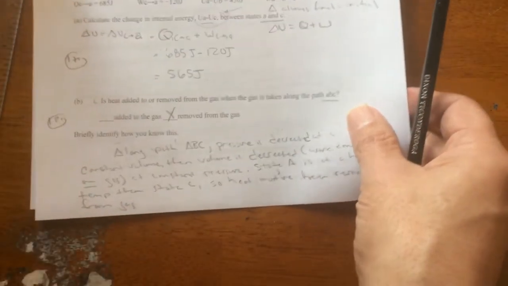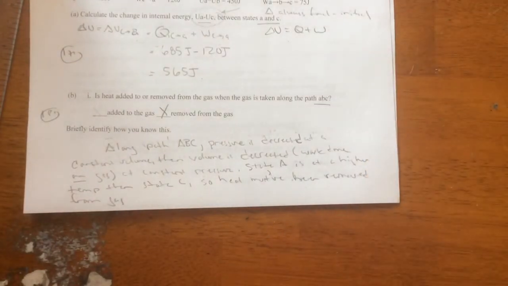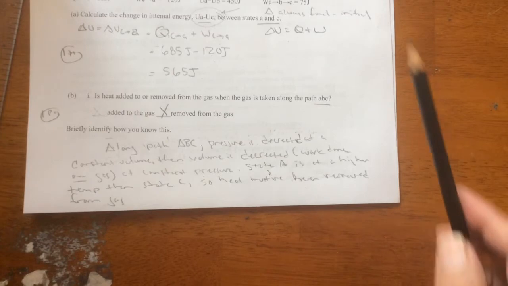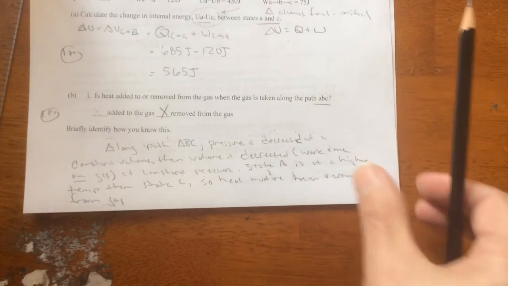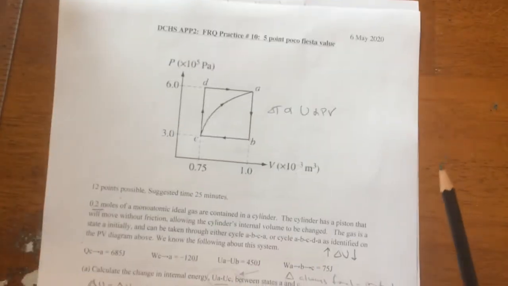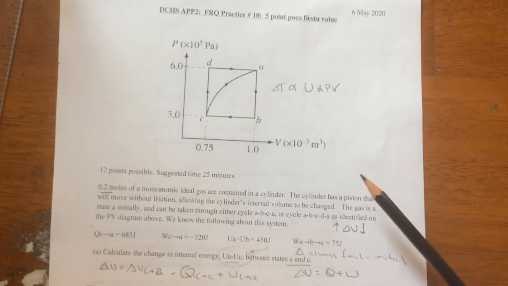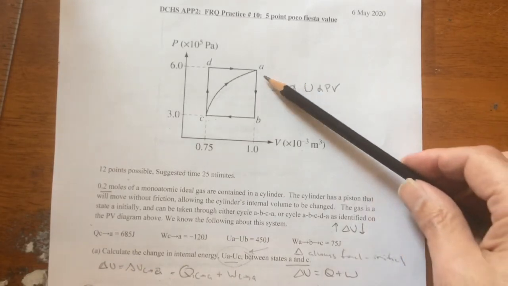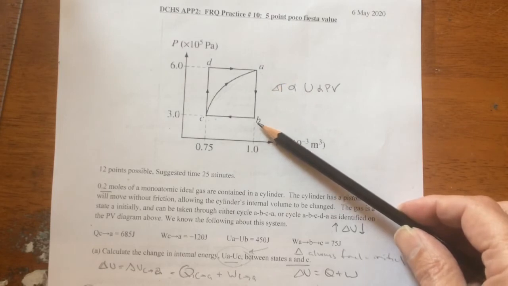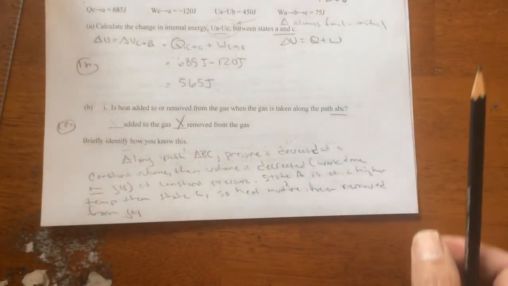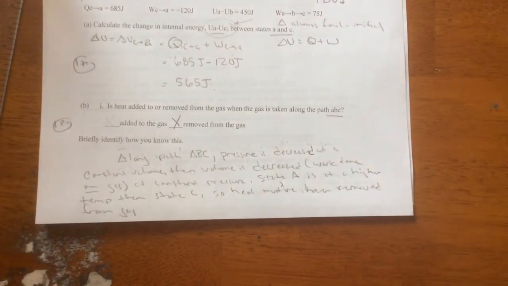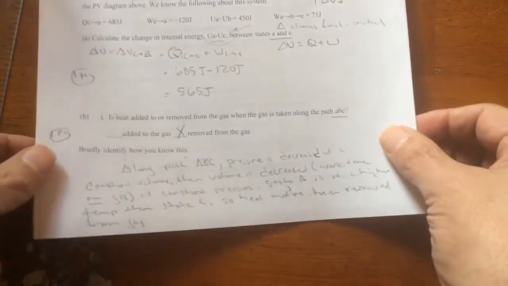This one was all right too. Heat's removed from the gas, because now they're telling us in order A, B, C, pressure decreased at constant volume from A to B. Then volume stays constant, pressure is decreased. So you know work is done on the gas at a constant pressure. State A is at a higher temperature than state C, so heat must have been removed. So that one looked pretty good.